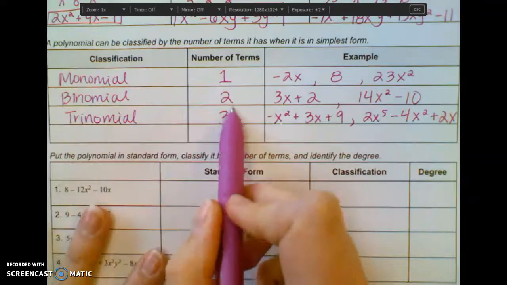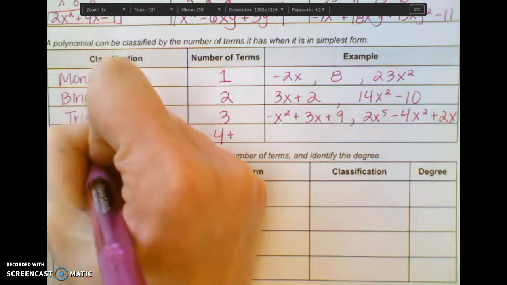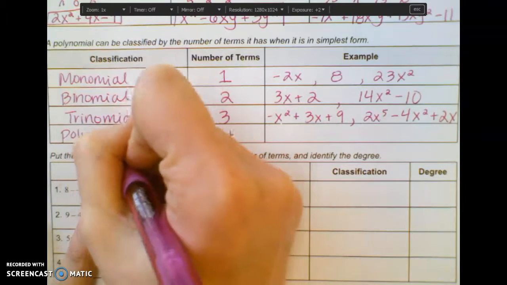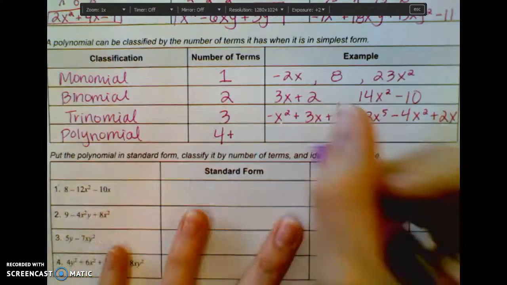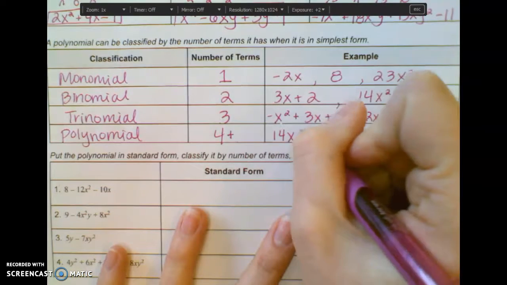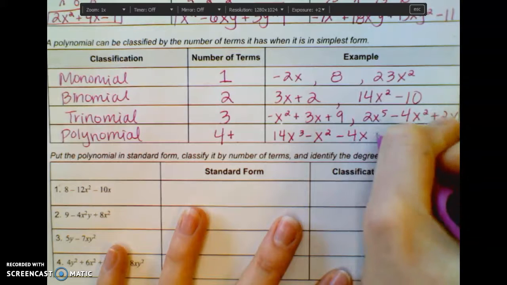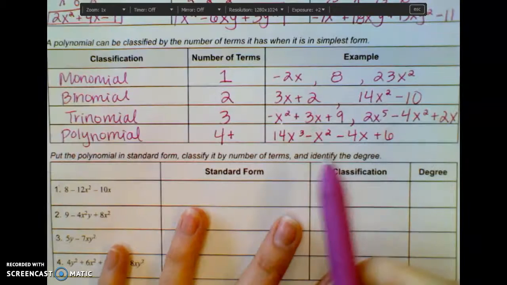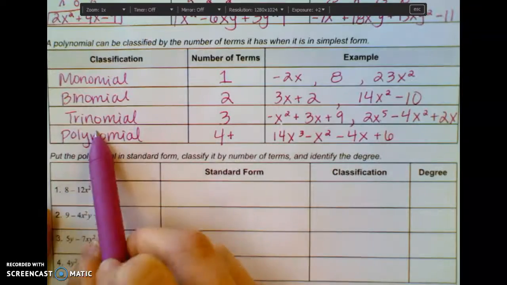And then anything that has 4 or more terms is just called a polynomial. So if I have something like 14x cubed minus x squared minus 4x plus 6, that has 1, 2, 3, 4 terms. 4 terms means a polynomial.